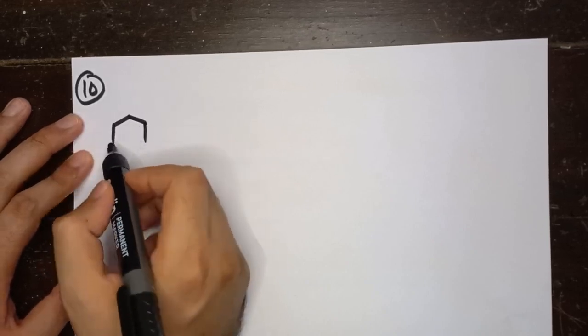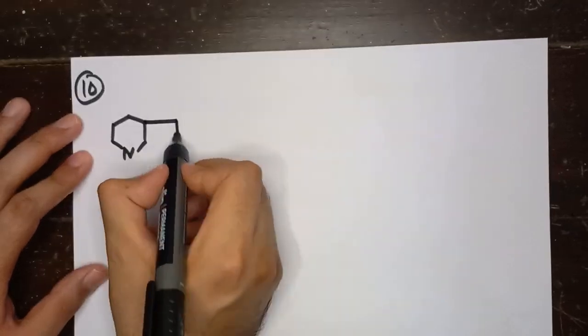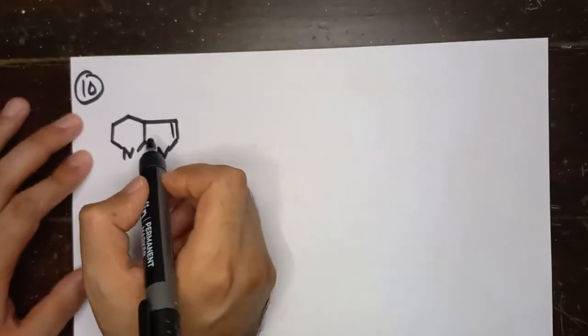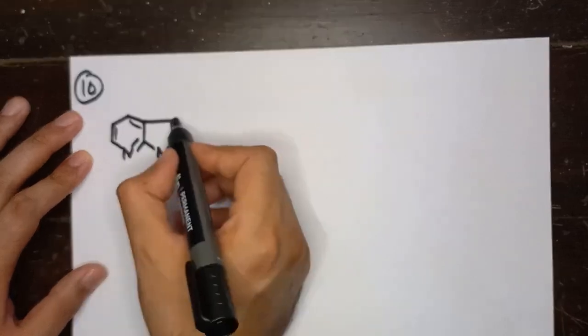This time we have a little bit more complex molecule. The idea is the same. The chemistry is going to be the same.